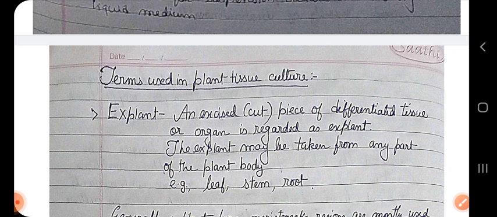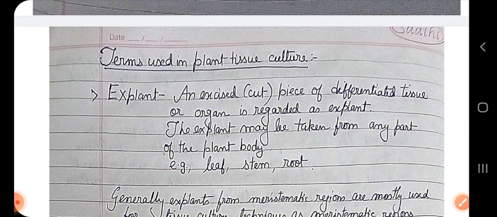We have to see those terms, and let us see. First is your explant. What is explant? I have talked about explant two times, but I have not said the meaning. Explant is the excised or cut portion of your differentiated tissue or organ. So explant is the cut portion of your plant. Okay. Now explant can be taken from any part of the plant body.